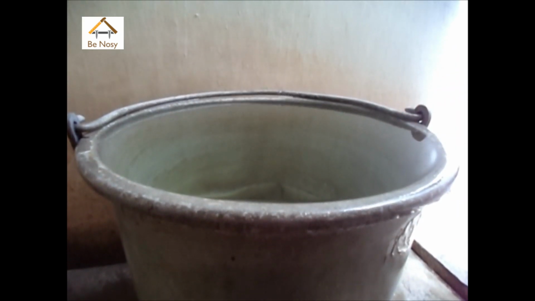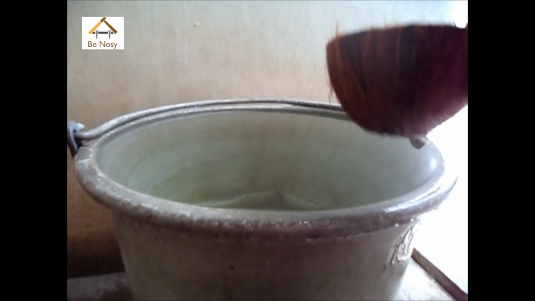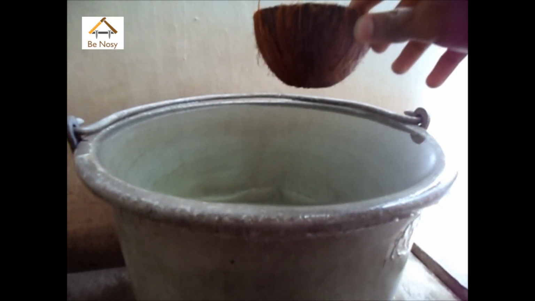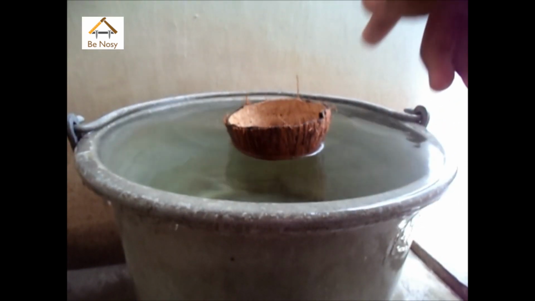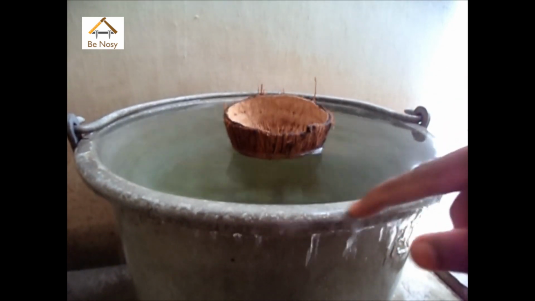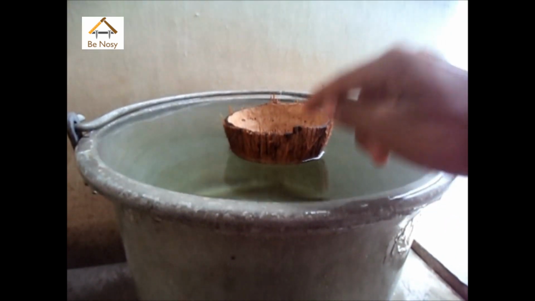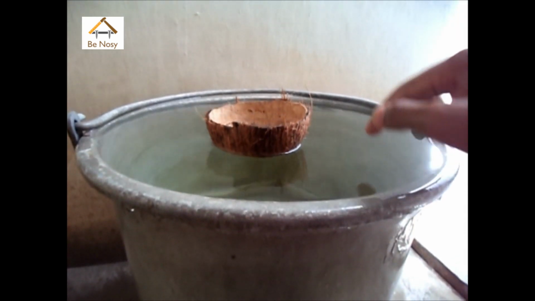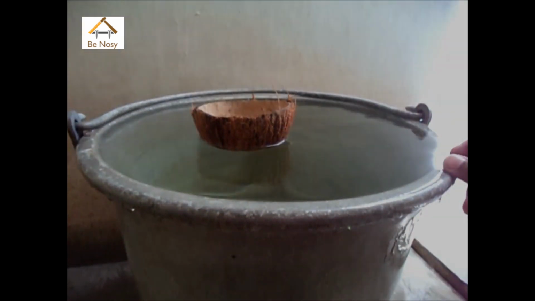So now it's time for the coconut shell to be put in. So let's dip it. Yes, you can see the water has been displaced. So this is why a coconut shell floats, as compared to the stone which has sunk inside the water.